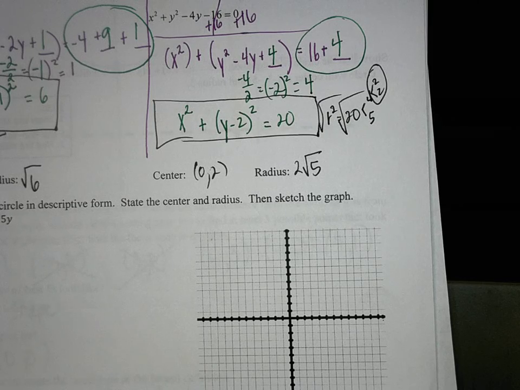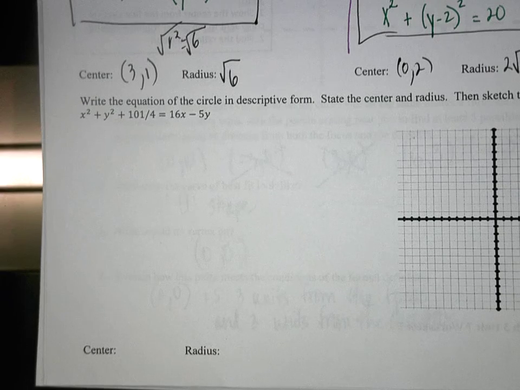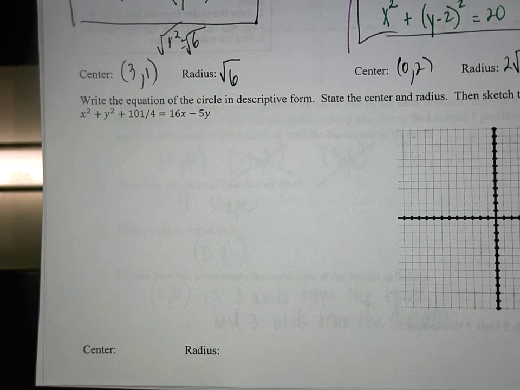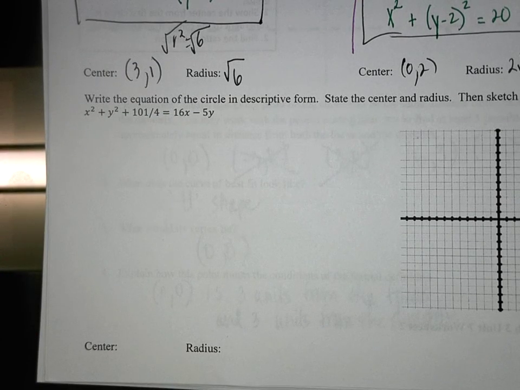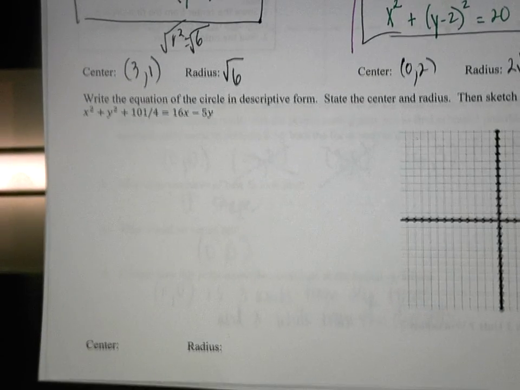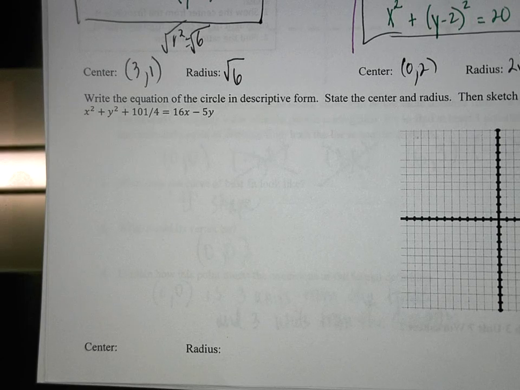All right, this next one, we are going to graph it and also put it into descriptive form. You will notice here that there is a fraction, but we are going to survive. We know how to add and subtract fractions, correct? Okay, the only thing we have to remember with fractions when we add and subtract is that they have what? Thank you. Common denominators is the correct answer. All right. So, looking at this equation, do I need to do anything before I start completing the square?